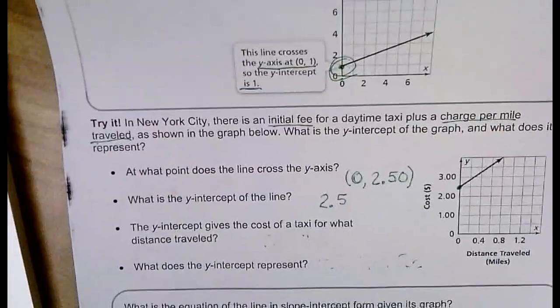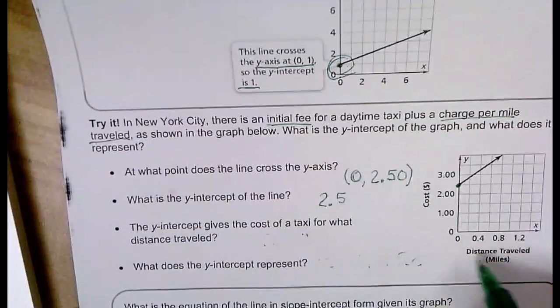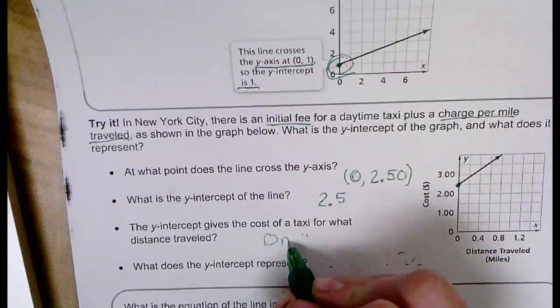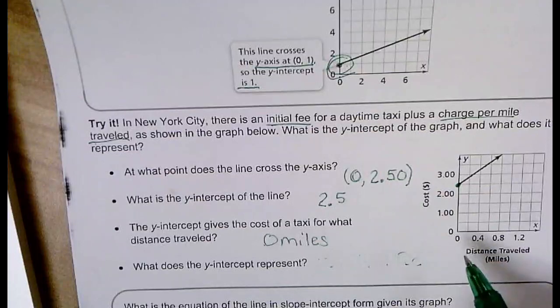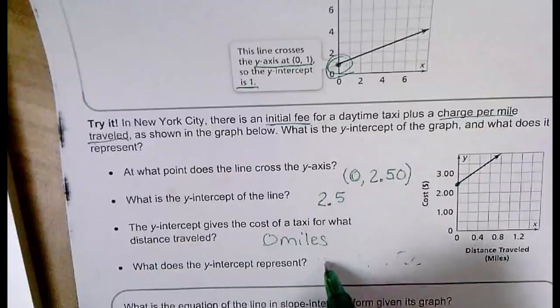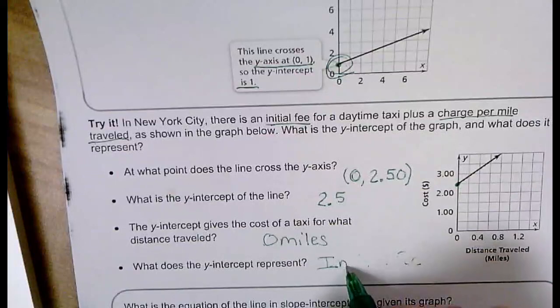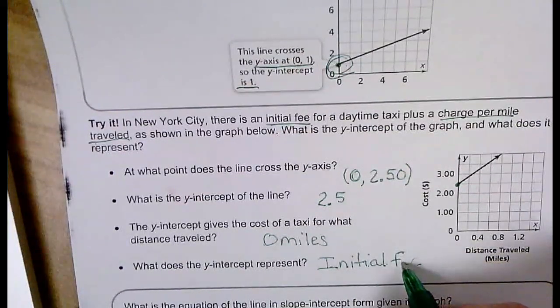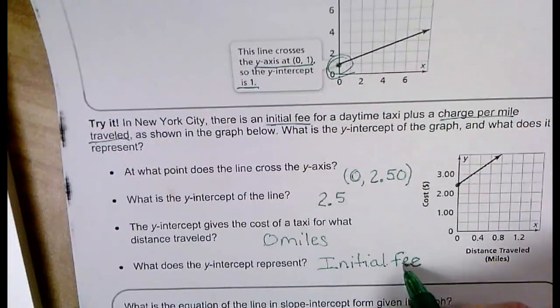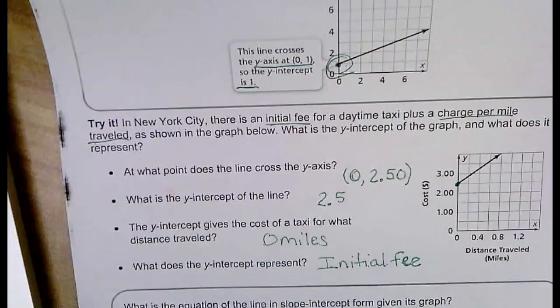What distance was this traveled? Well, our distance at this point is 0 miles. And this represents our initial fee because it's the point in which we are at 0 distance traveled, so it would have to be our start amount, or in this case, an initial fee. So the y-intercept is our start amount, or an initial fee, or something that is being added on. It does not depend on our rate of change, our slope.